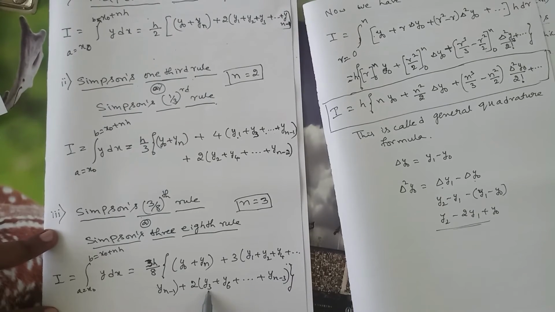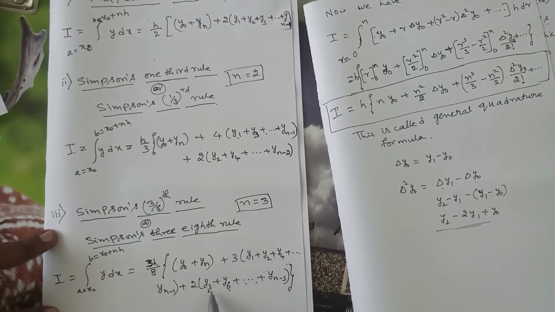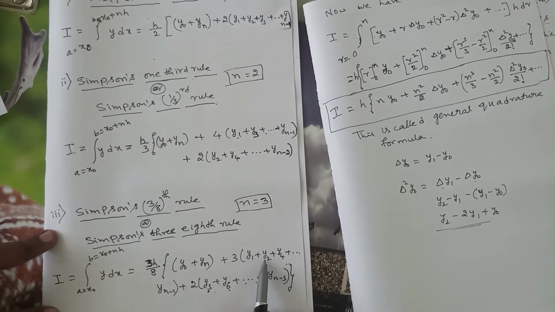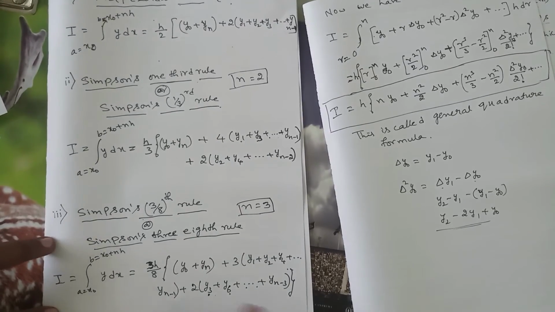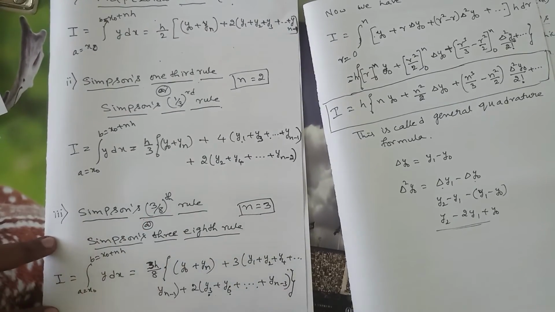Here n should be multiples of 3: 3, 6, 9, 12, 15, like that. Here, without these numbers, that means 1, 2, without 3, the multiples of 3, so 2, 4, 5, 7, and 10, 11, like that. So this is your Simpson's 3/8 rule.